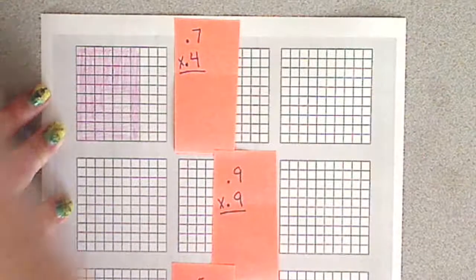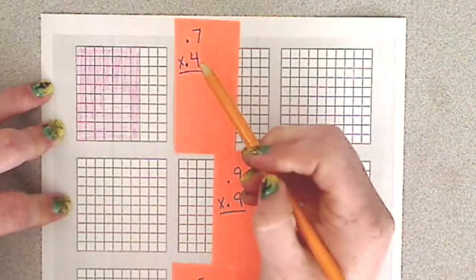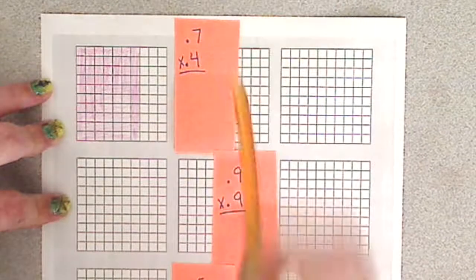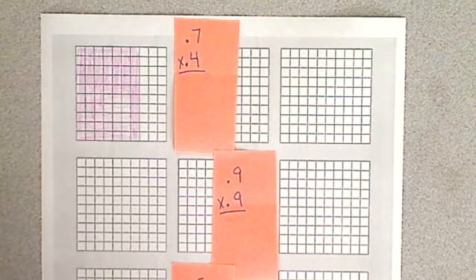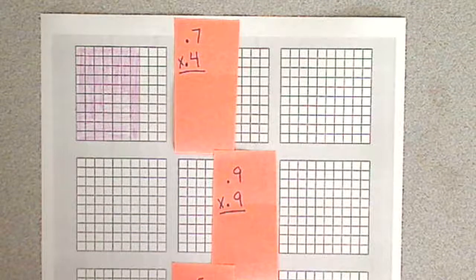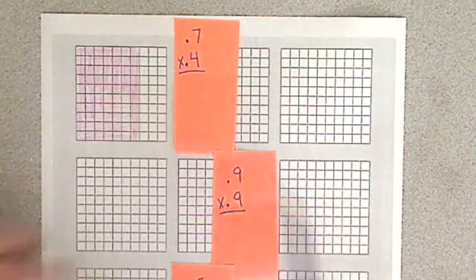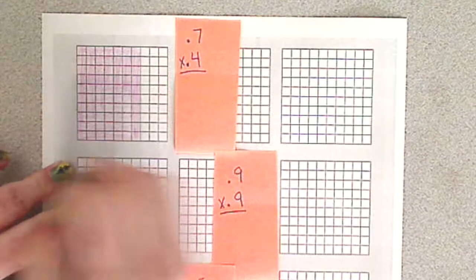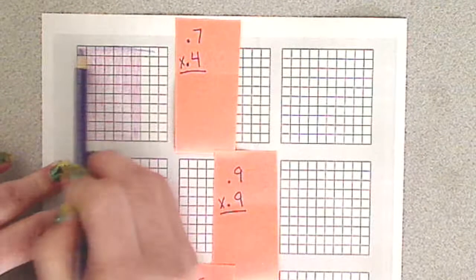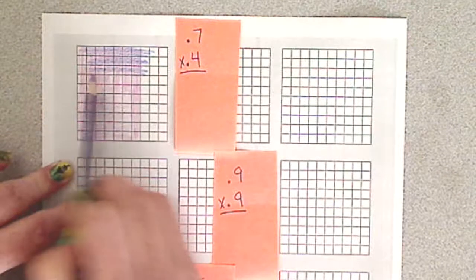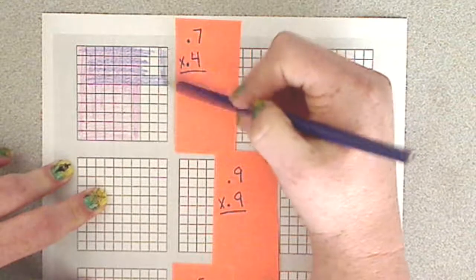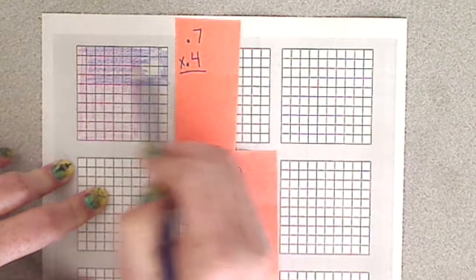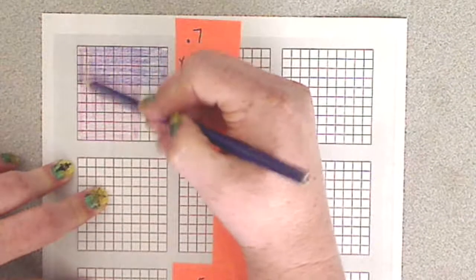All right. Now I'm going to take my other color, and this time I'm going to color vertically 4/10. And I just decided I'm going to change colors because that one's a little too light for my liking. I want to make sure that y'all can see this. So I'm actually switching to a darker color. But now I'm going to color these 4/10 horizontally. So there's 1, 2, 3, 4/10. And remember, it doesn't have to be perfect. I'm not expecting perfection.